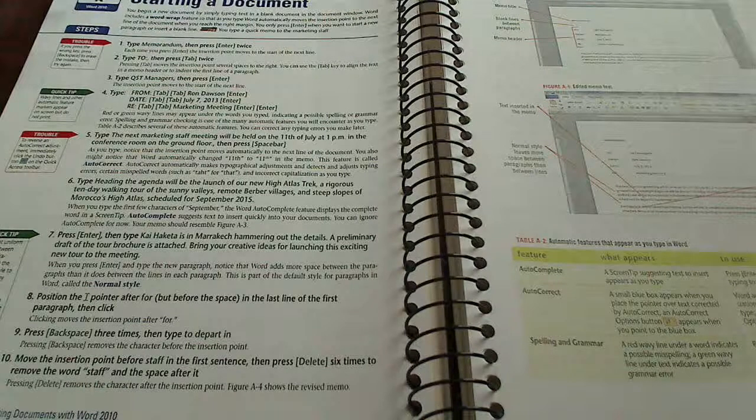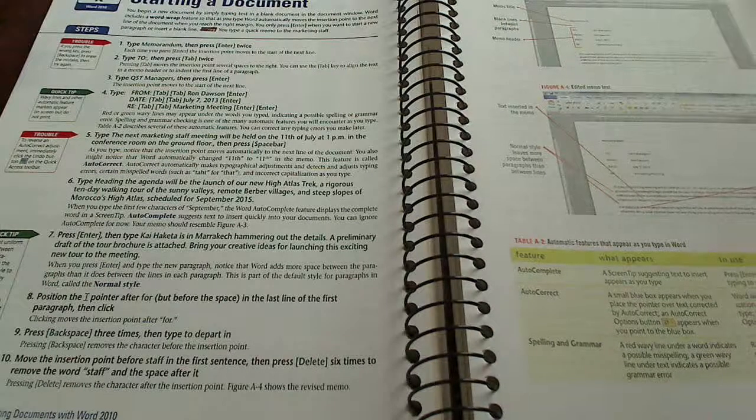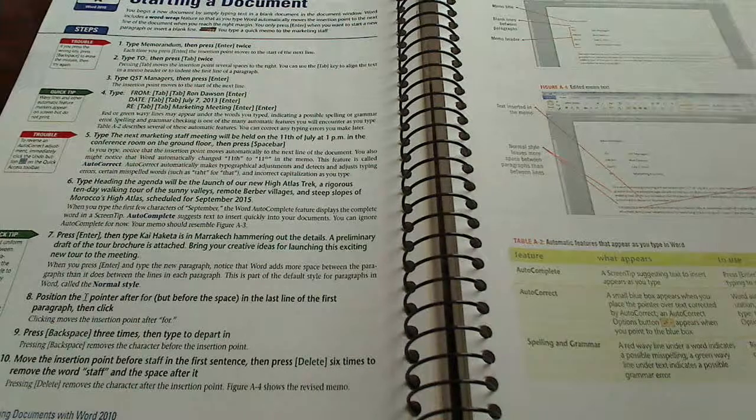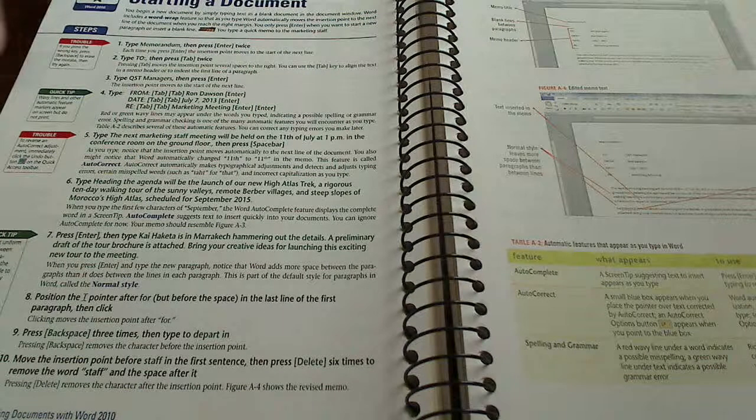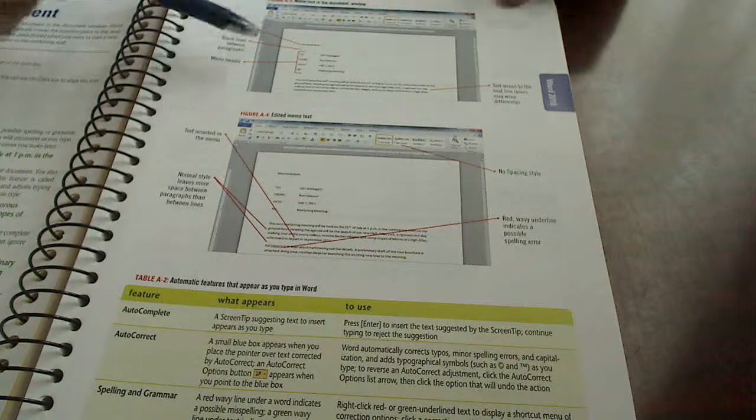So Word A has a unit exercise and a visual workshop exercise. Word B has a unit exercise and a visual workshop exercise, and you are going to submit one of the unit exercises as a graded assignment and one visual workshop as a graded assignment. Move over to the next one. It shows you what the document should look like, and it gives you pictures, which I love.